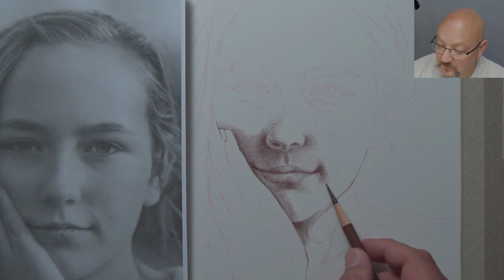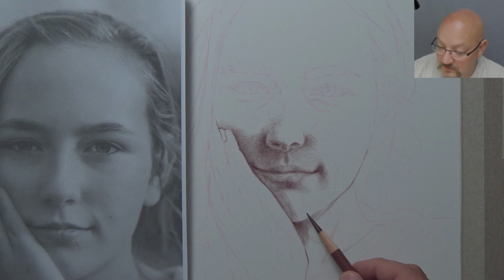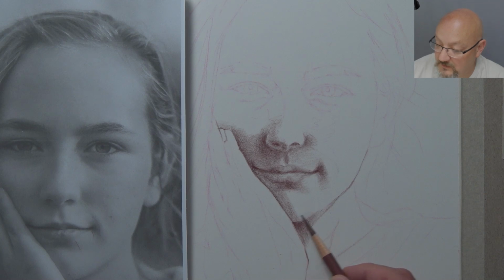Then that creates more shading that I need ultimately to create a curvature down here for the bottom of the chin and the jawline. Okay. So I'm going to come right up here, add more value right there.